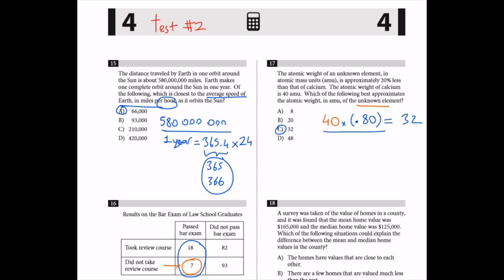If you can't tell this directly, you can do it like this. 40 times 20%, you obtain 8. So it's going to be 8 AMU less than calcium. So 40 minus 8 is 32. Or you can think like this. If you get 30% off, or a 30% discount, from any item, it means you're paying 70%. So you're not paying 30% means you're paying 70%. And if you multiply by 70%, you directly calculate the money you are paying. So you don't have to go 2 steps.